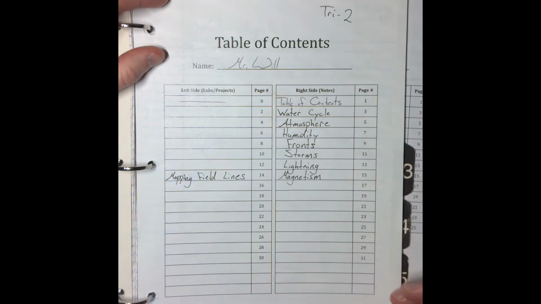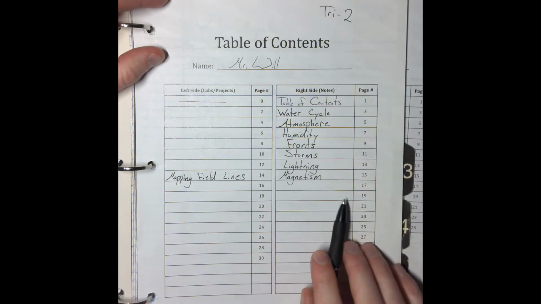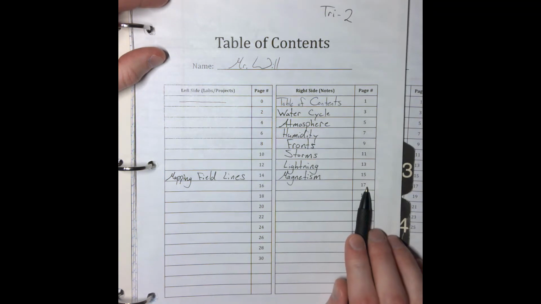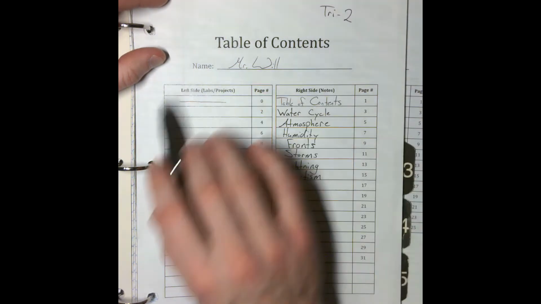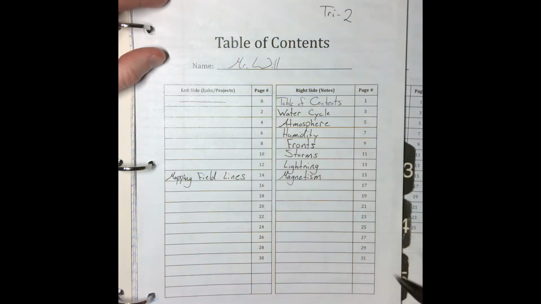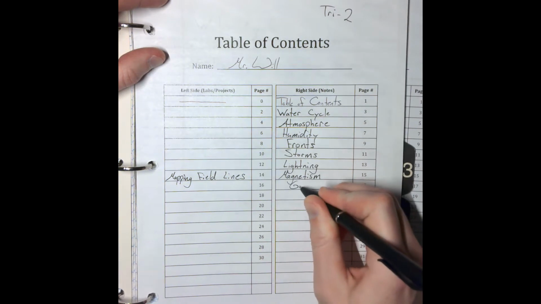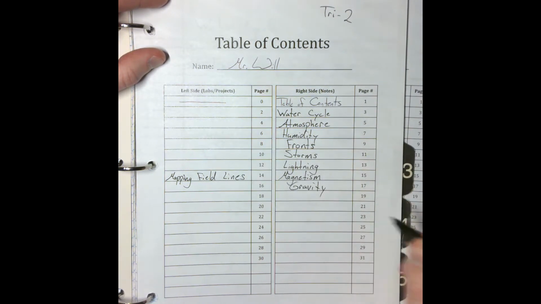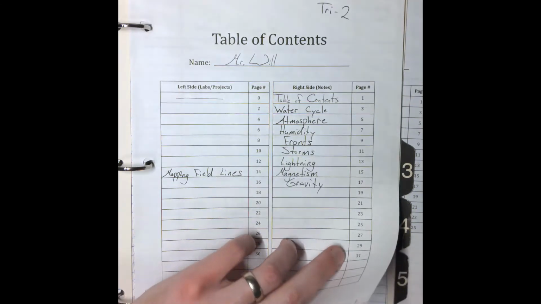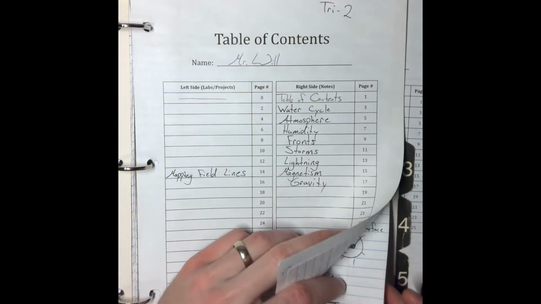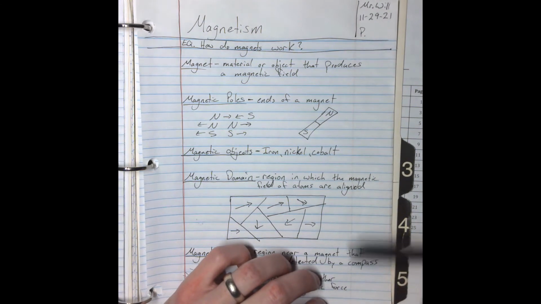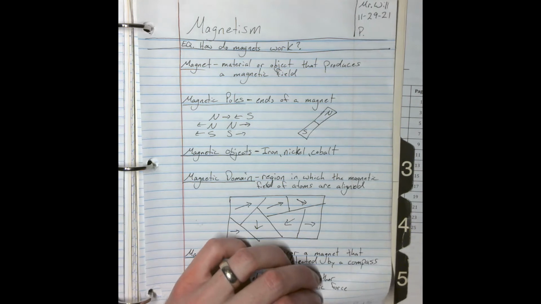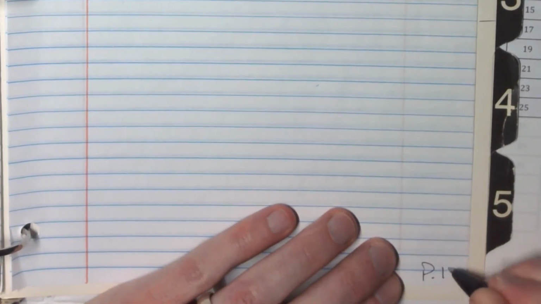Hey everyone, we are going to be doing notes on gravity today, and it is going to be on page 17 in our interactive notebooks. On your table of contents on page 17, we're going to put gravity, and then we go to page 17 in our notes. So 15 was magnetism, so if you forgot to write page 15 on that one, please do that. And then our next page is page 17.